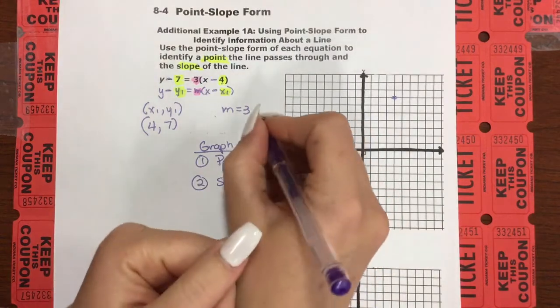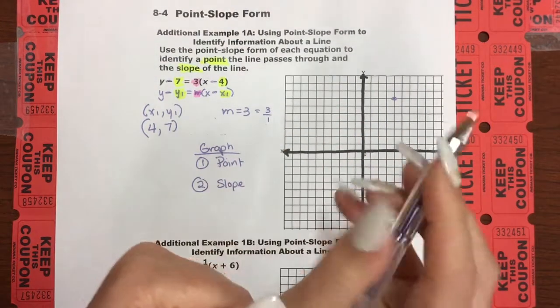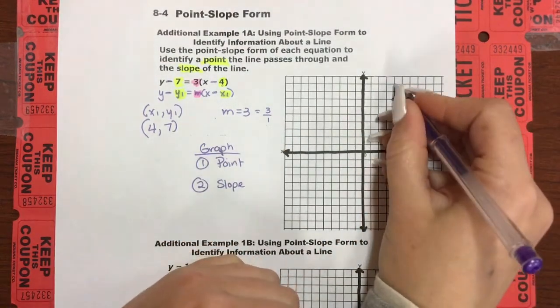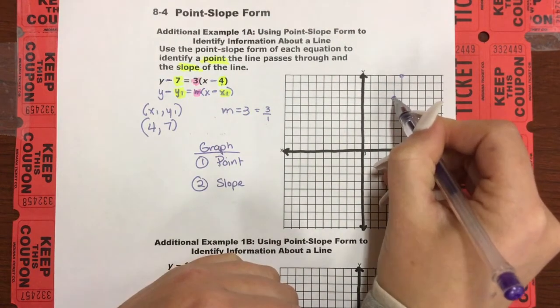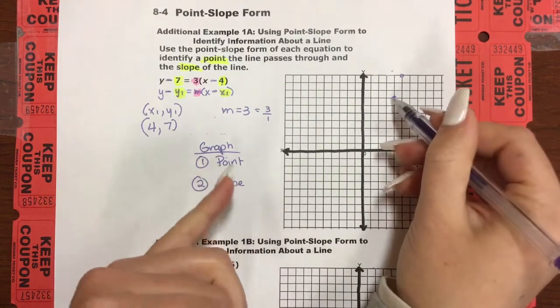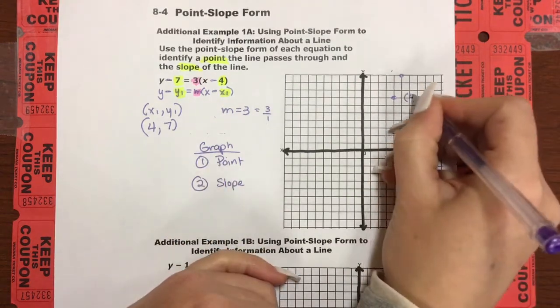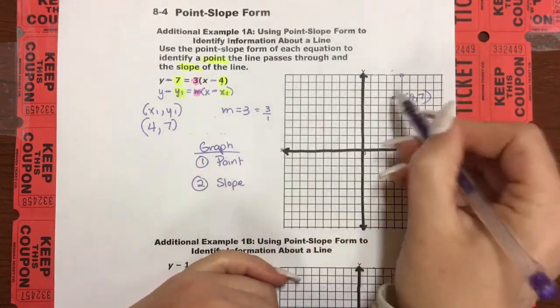Now remember, the slope is the same thing as 3 over 1. So I'm going to go up 3, 1, 2, 3, and over 1. I'm graphing the slope from this point. That's what you need to do. So graph the point first, which is 4, 7. And then from that point, you graph the slope.